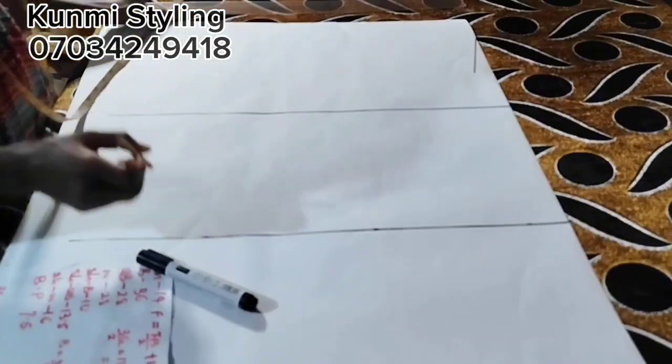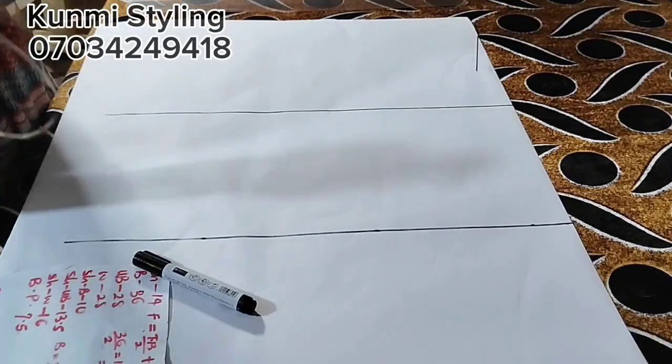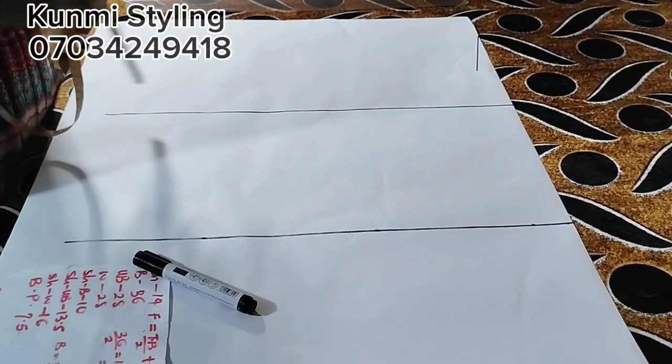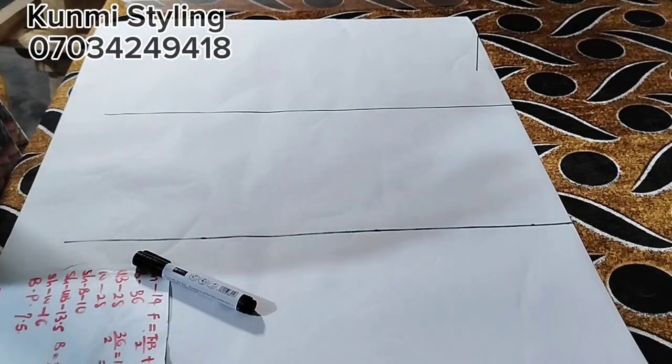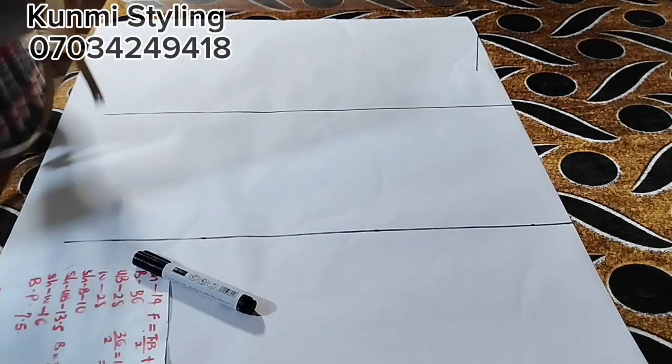After that, the next thing to do is my armhole depth. The easiest way to get your armhole depth is to use your shoulder divided by 2. Now for small shoulders like 14, 15, you can add 0.5 to it for it to be free.